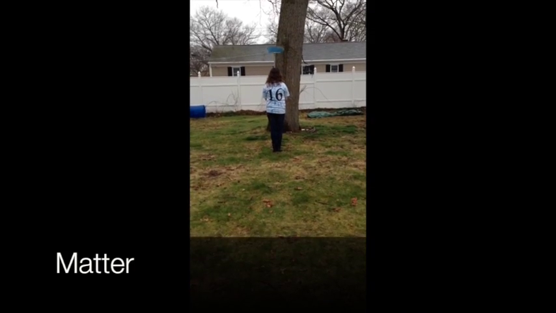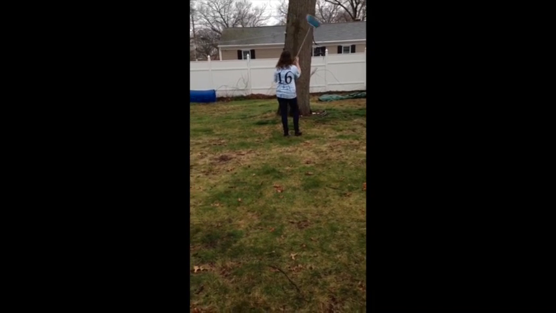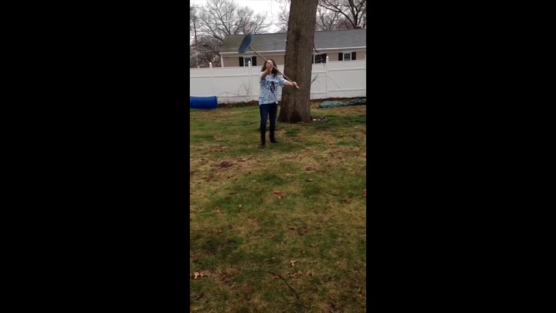Matter. Anything that has mass and occupies space. Like my ninja stick!